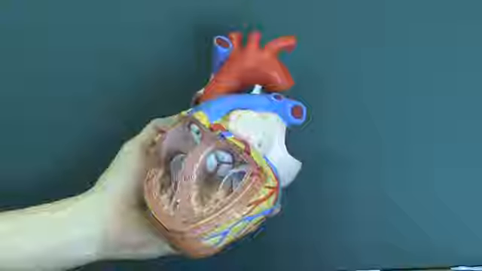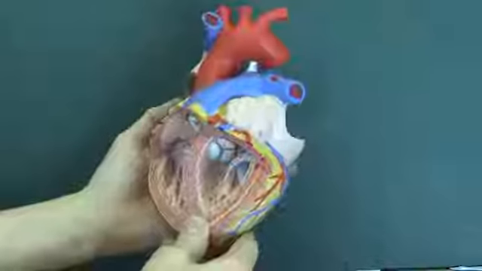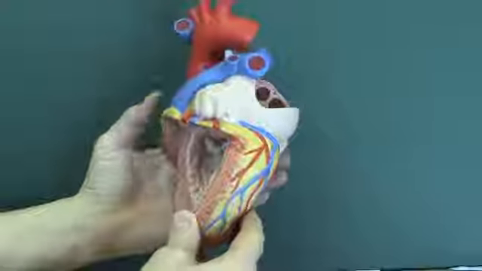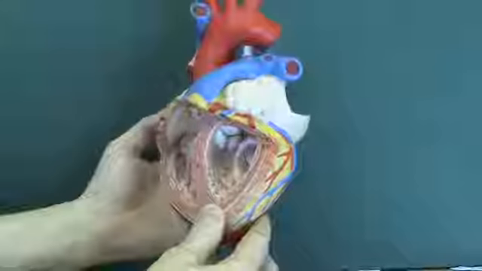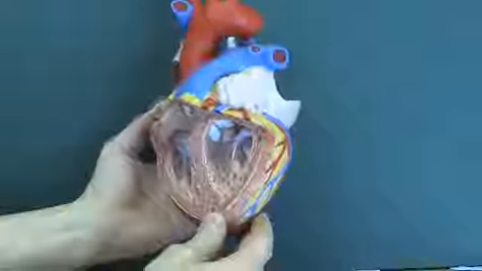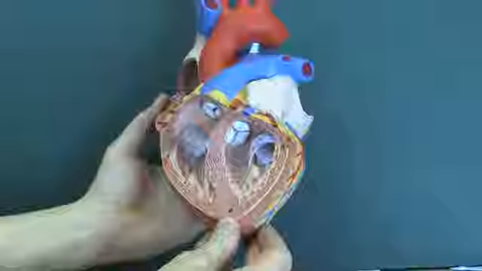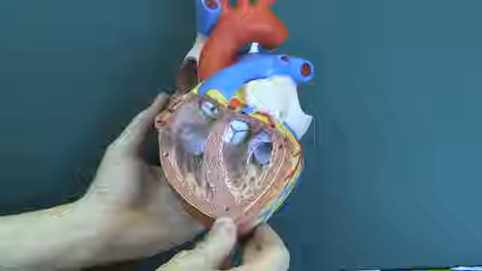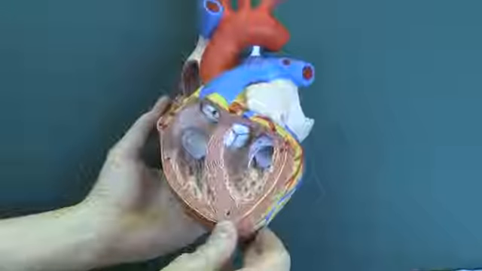So there we have the basic structure of the heart and the basic flow of blood through the right side of the heart, pumping blood to the lungs, and through the left side of the heart, pumping blood to the body via the systemic circulation.